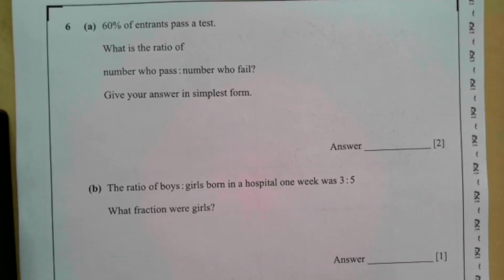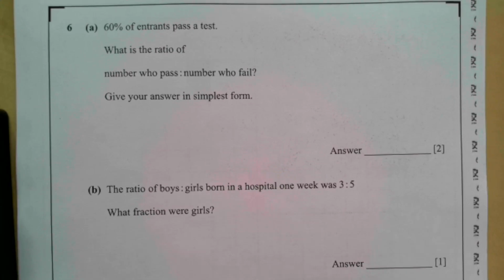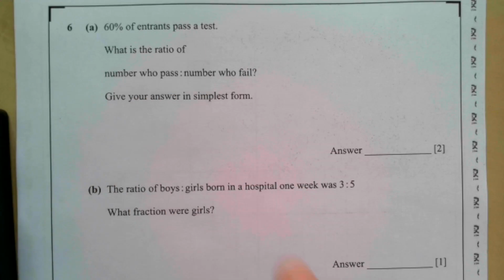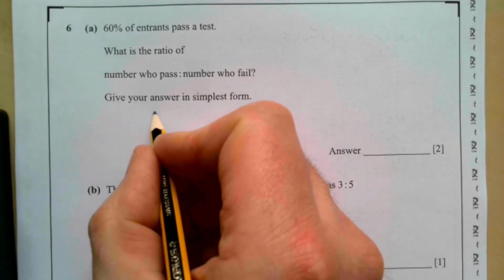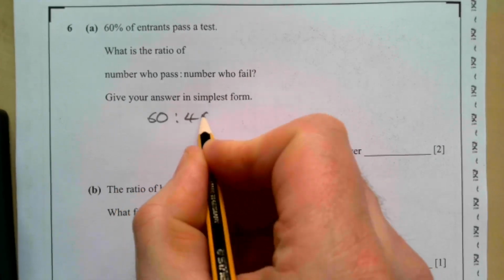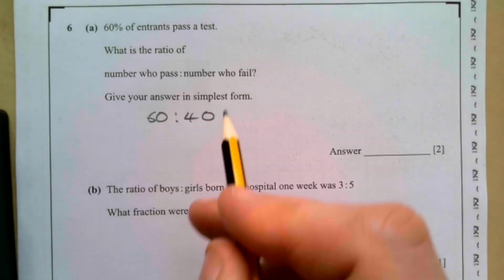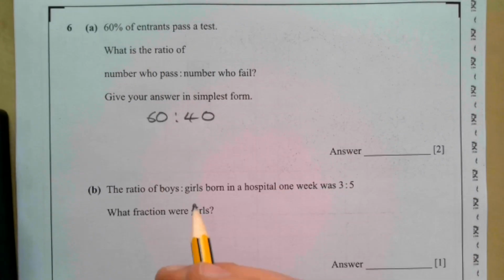Question 6, 60% of entrants pass a test. What is the ratio of number who pass to the number who fail? Give your answer in the simplest form. So we could just do then 60 to 40. I know we don't know how many there are, but it doesn't matter. We know the ratio is going to be 60 to 40.